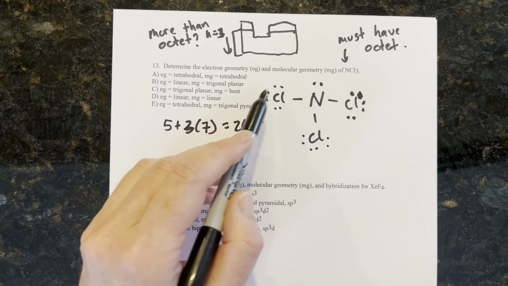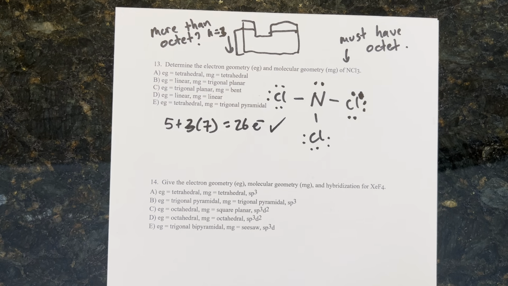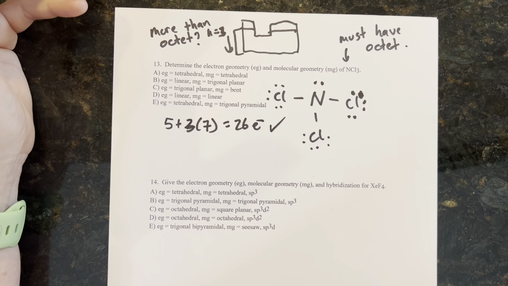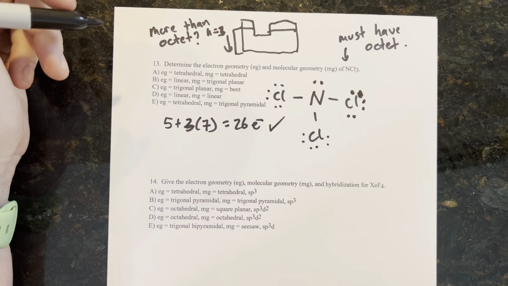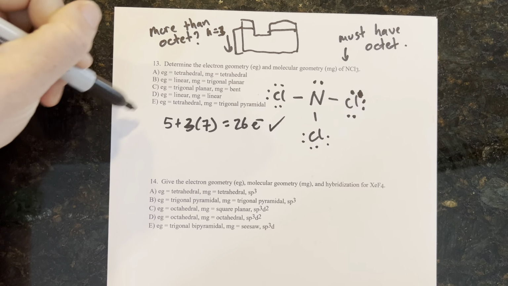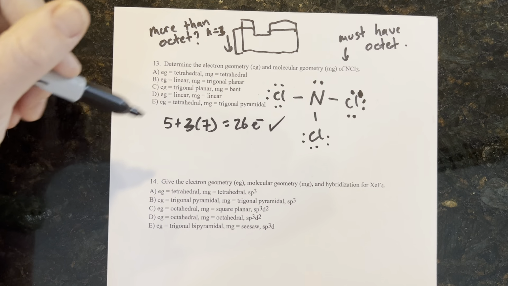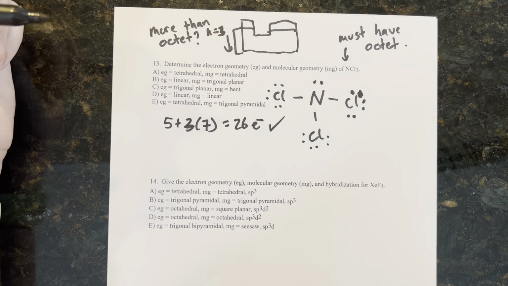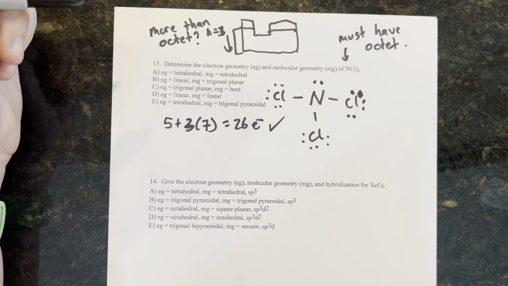Determine the electron geometry and the molecular geometry. You are just going to have to either understand molecular geometry or memorize the table, which is relatively simple to memorize. You just draw a whole table with 0, 1, 2, 3, 4. Figure out a way to memorize it. You guys can do that. I have a lot of faith in you.